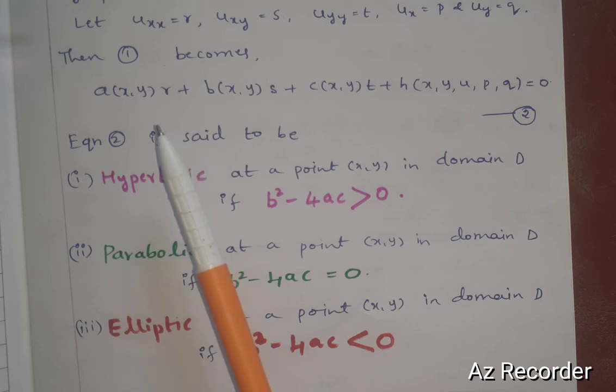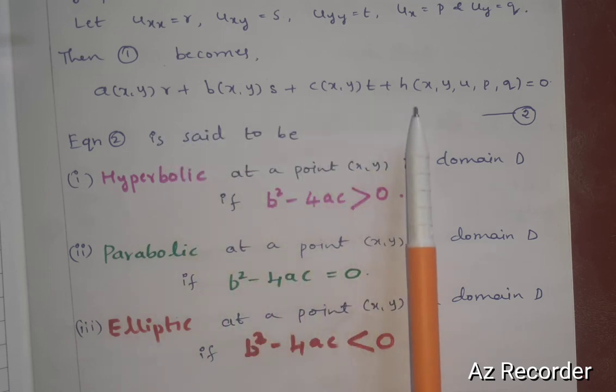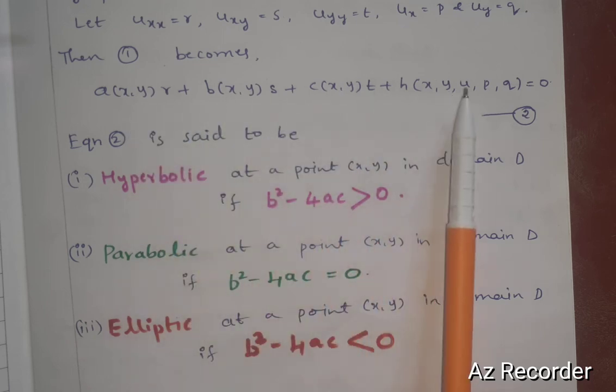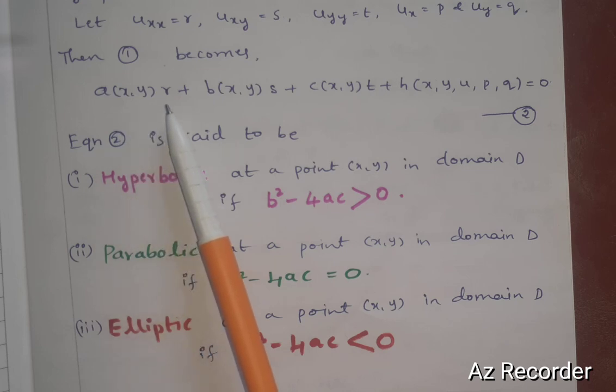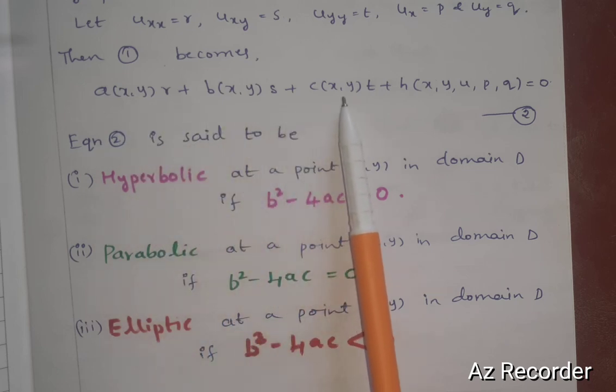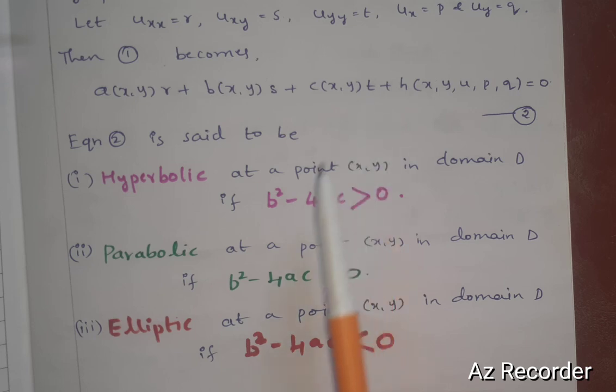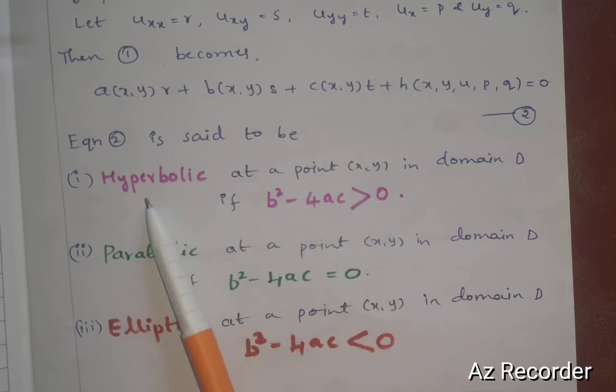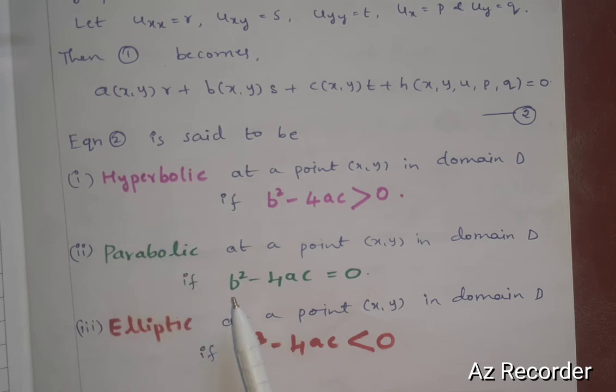So the given PDE we have to write first in this form. Here a is the coefficient of uxx, b is the coefficient of uxy, c is the coefficient of uyy. If b square minus 4ac is greater than 0, then the given equation is hyperbolic. If b square minus 4ac equal to 0, then the given equation is parabolic. If b square minus 4ac is less than 0, then the given equation is elliptic.